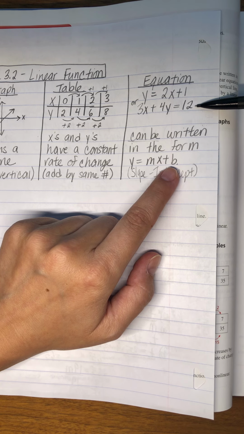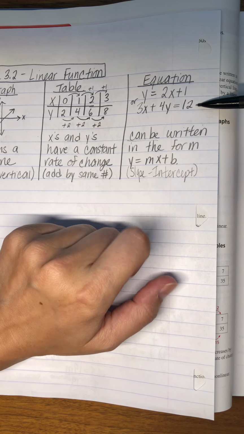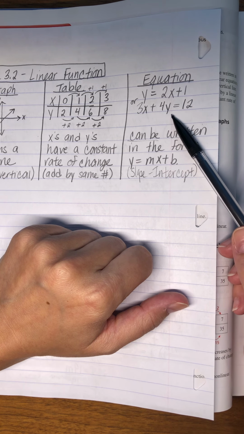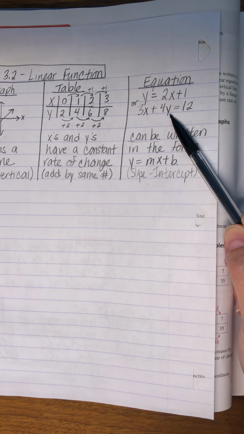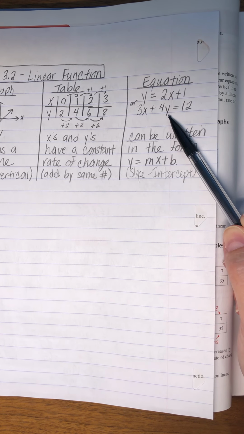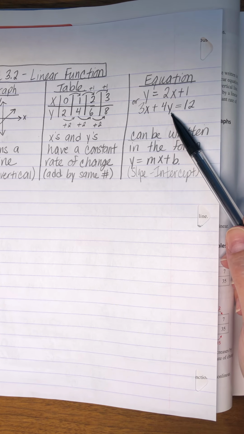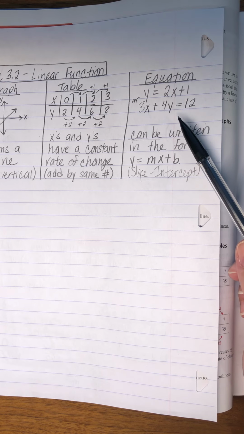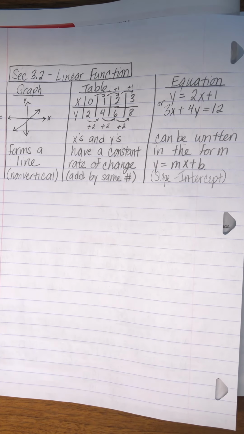In the second equation, it's not in the correct form right now. However, if I asked you to, you could solve this equation for y, like how we did in section 1.5. If I asked you to solve for y, then the equation would be in the correct form, making it a linear equation. All right, so these are the three things we want to focus on, the graph, the table, and the equation. Let's look at some examples.